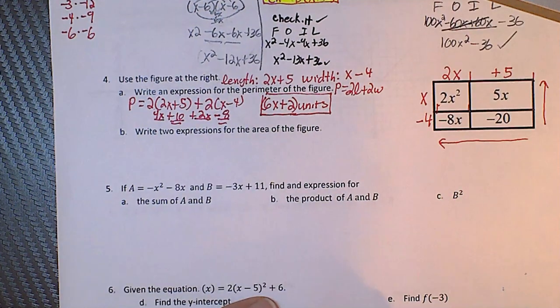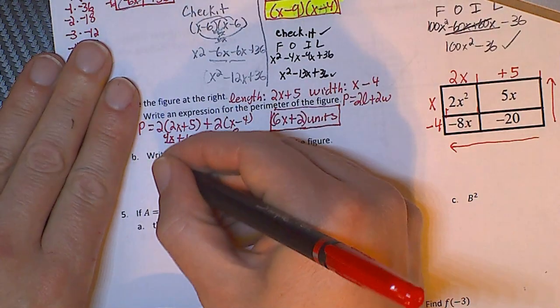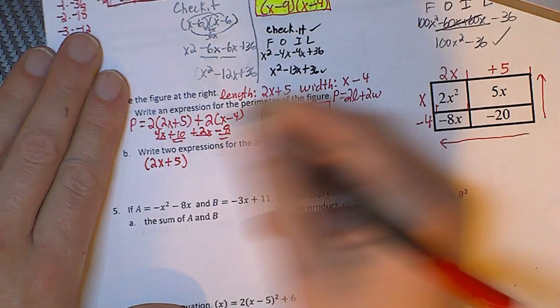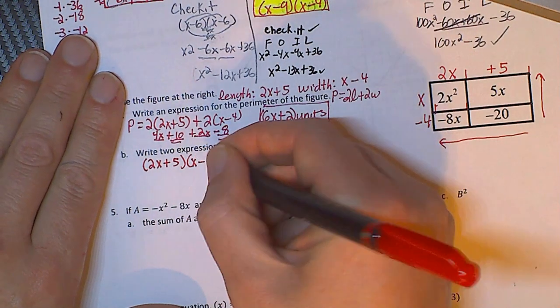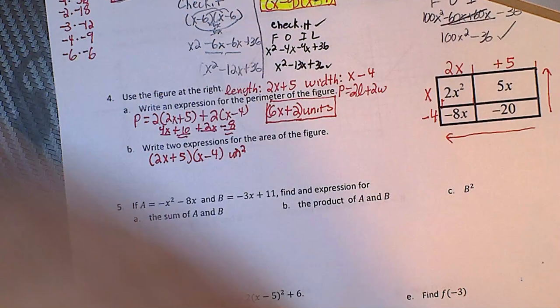Okay, write two expressions for the area of the figure. And those are square units.